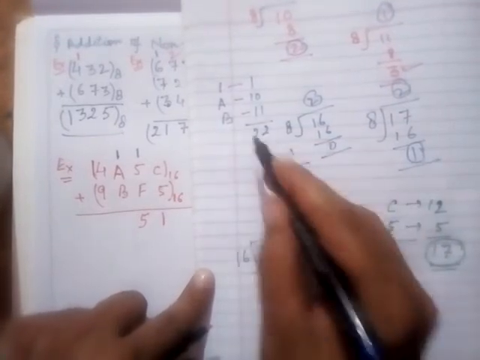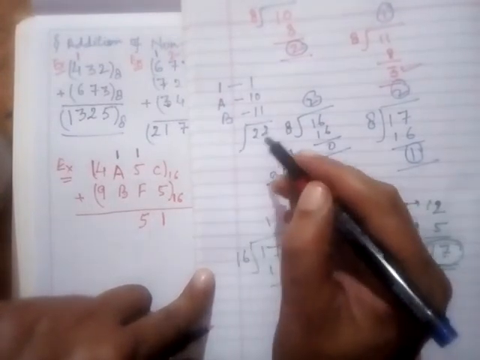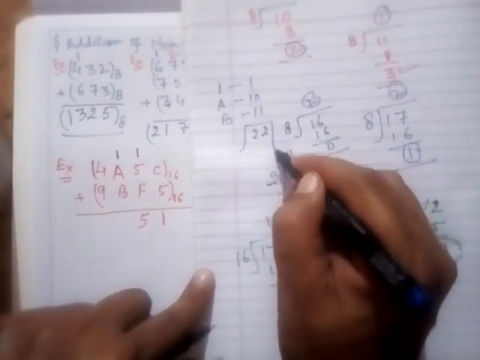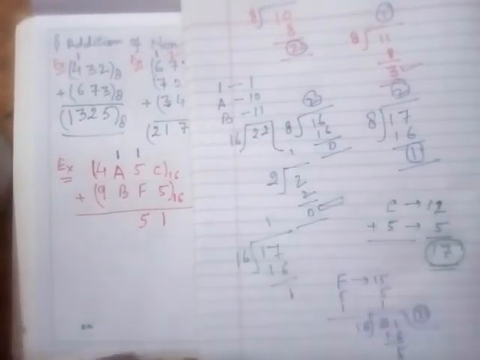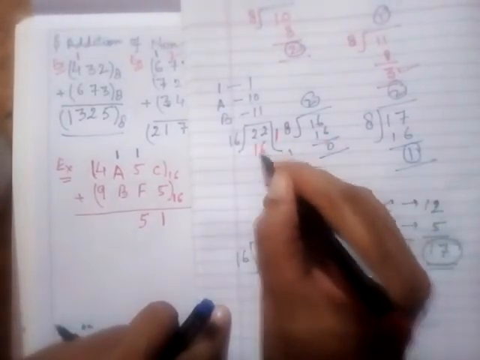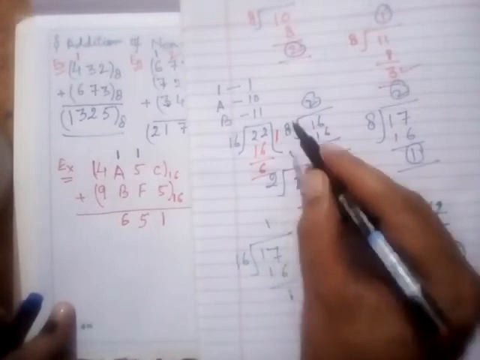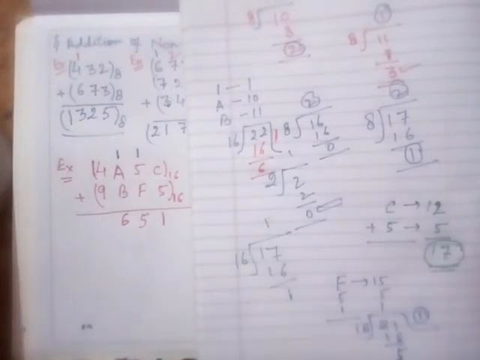Again, this 22 is more than 15. So I divide this 22 by 16. 16 ones are 16 and remainder is 6. I write this remainder 6 here and this 1 as a carry here.